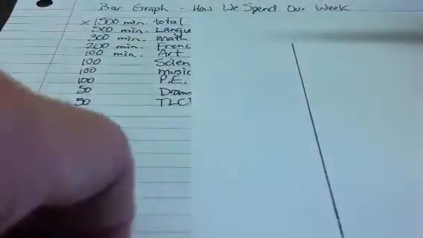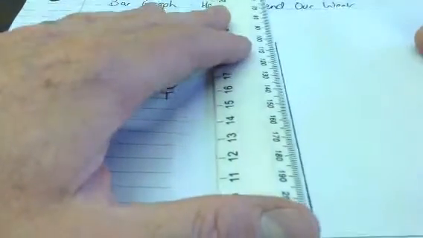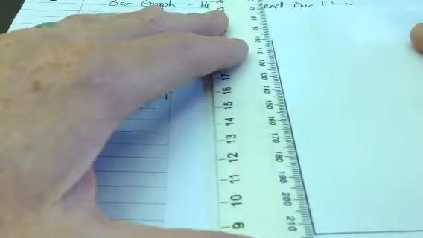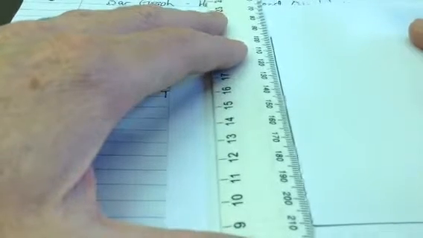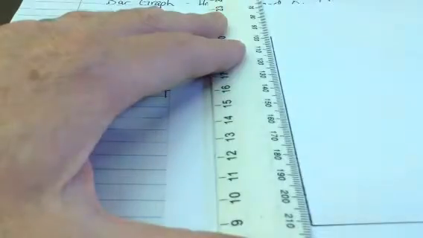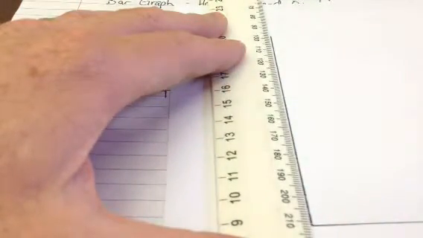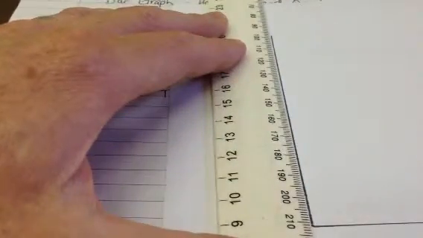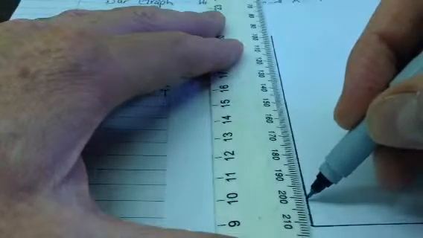So I'm going to grab my handy-dandy ruler again, have another look at how many centimeters I've got. So right now I've got just over 11 centimeters total, which tells me that a good way to graph this is probably 1 centimeter per 100 minutes.